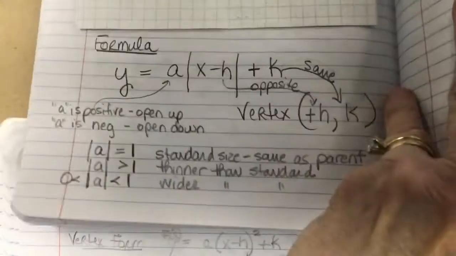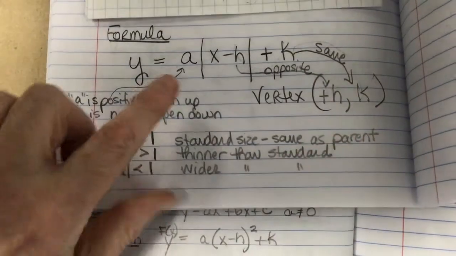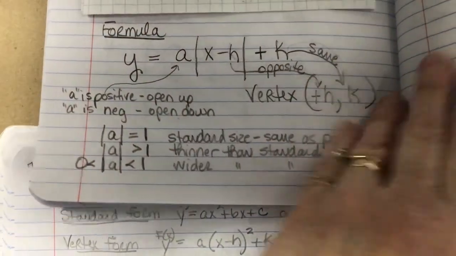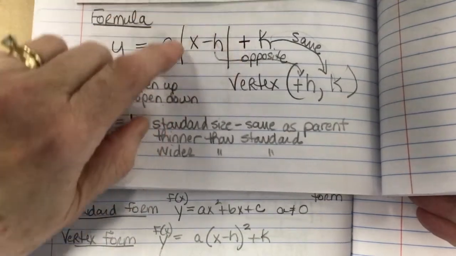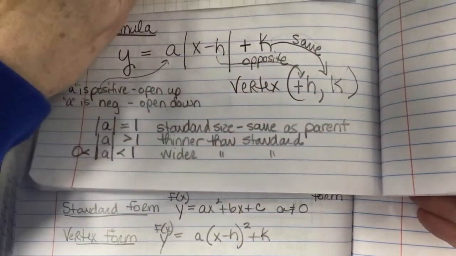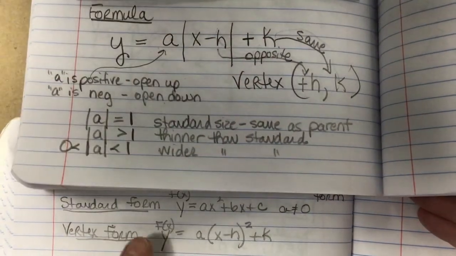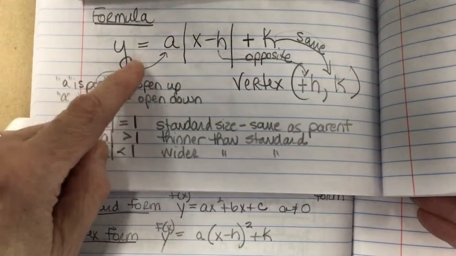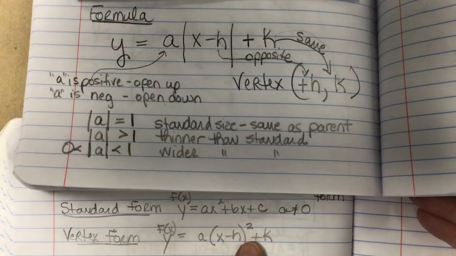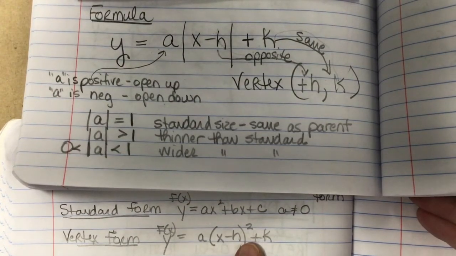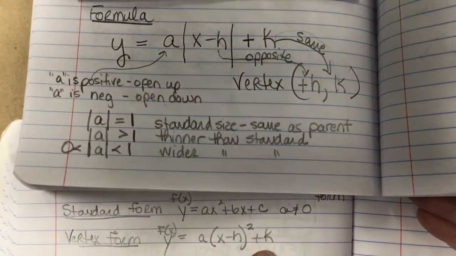I don't think it's going to happen. Maybe. When we were doing these, we put them in this form of a times x minus h in absolute value plus k. That was our V's. Look at the difference. And we wrote y, you can do f of x there. Look, a, x minus h, this time we're doing squared. Remember, to be quadratic, it has to have a squared in it. And then the plus k.